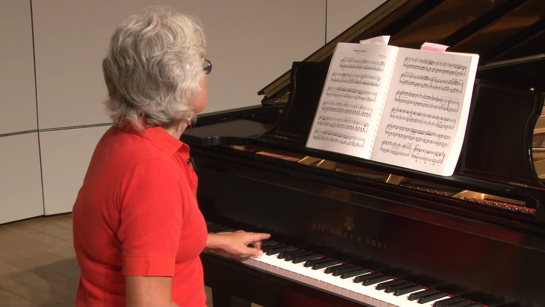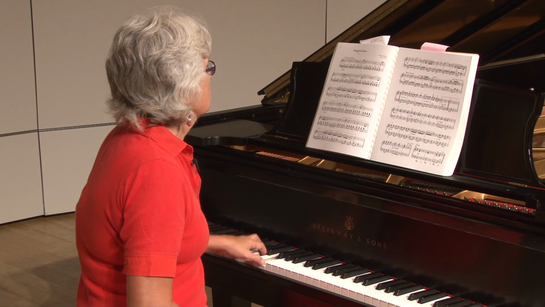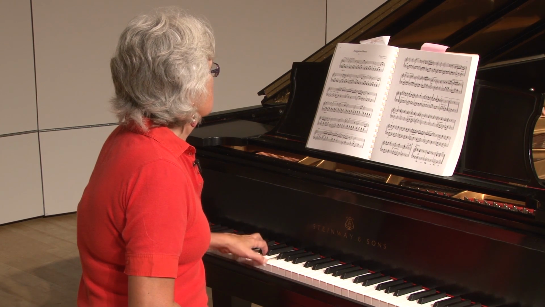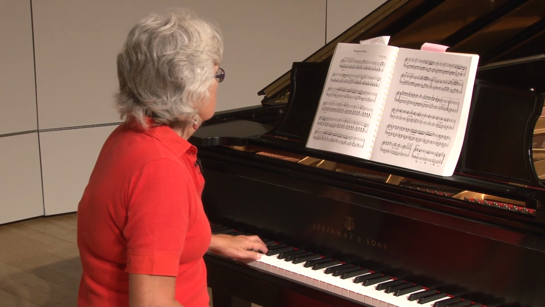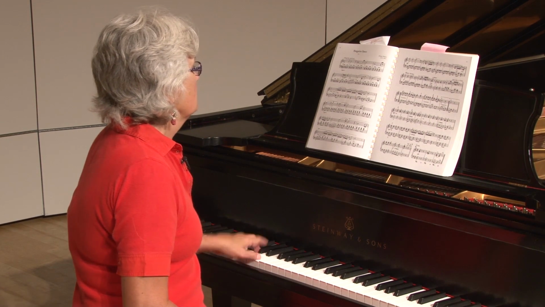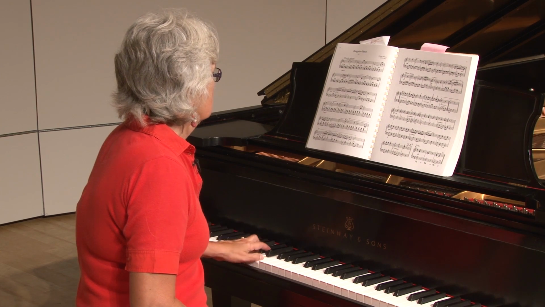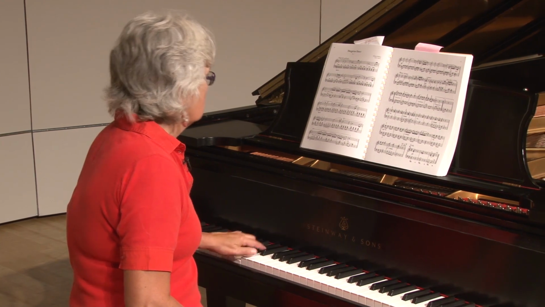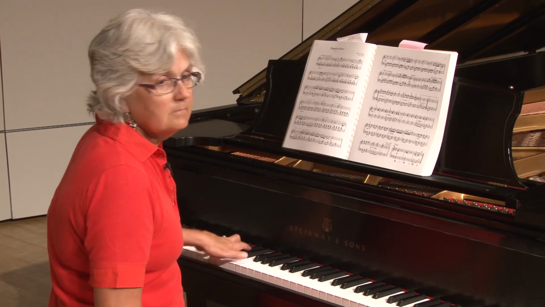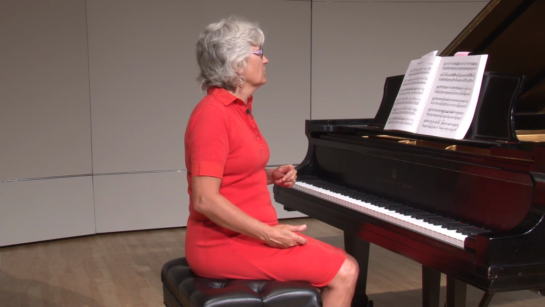Now let's listen to what the harmony part has. Think about that in terms of articulation. How would you describe that? Yes, it's staccato. It's mostly separated notes with the occasional legato for contrast because we like to have our contrast.